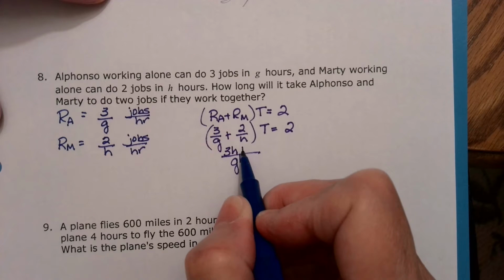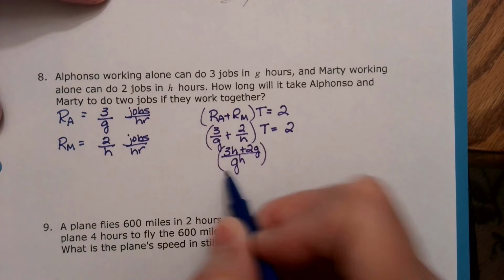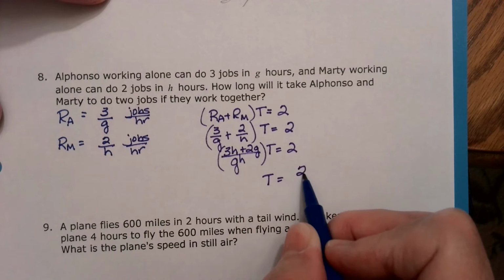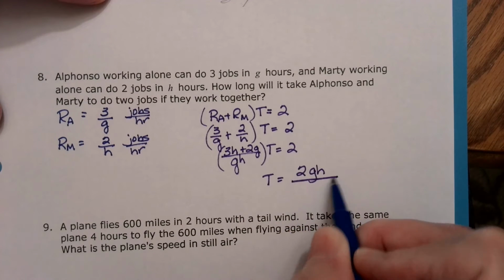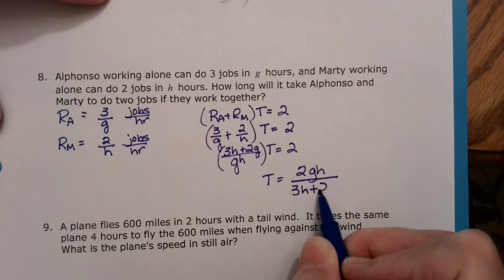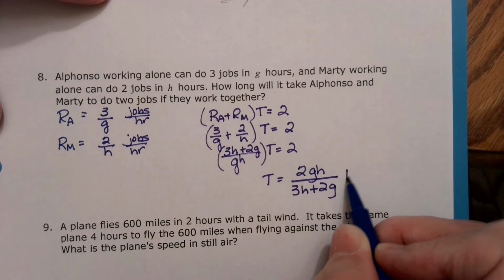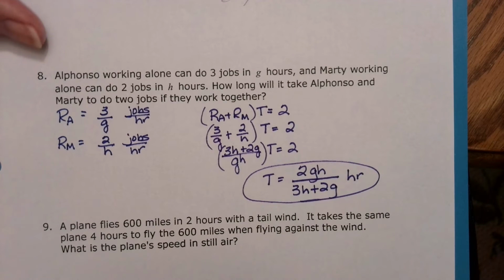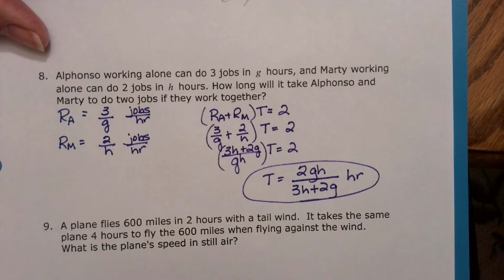Both those by G, so you get 2G. Then you multiply both sides by the reciprocal, so T equals 2GH over 3H plus 2G. And this unit is hours. So I want to make sure you saw one with abstract answers.